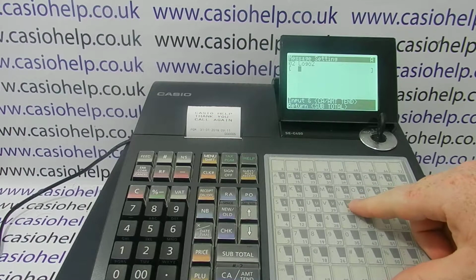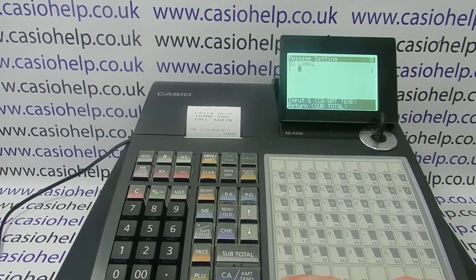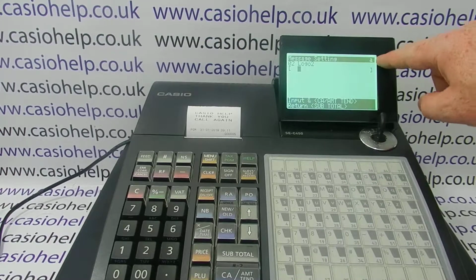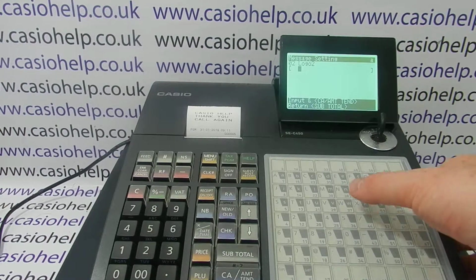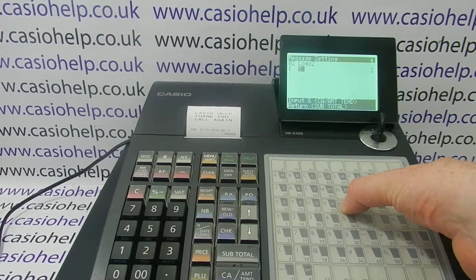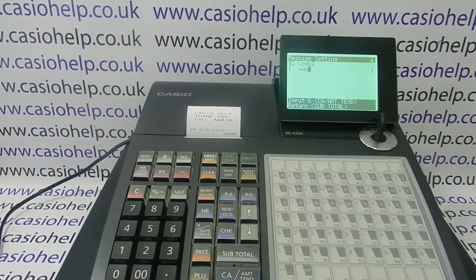To get the lowercase, you need to press either the shift or the caps button, which will choose one or the other. There's shift and caps. Shift is the black characters, so they're the lowercase ones. If I press shift, straight away that's gone to lowercase. So we can now enter our lowercase characters, www.